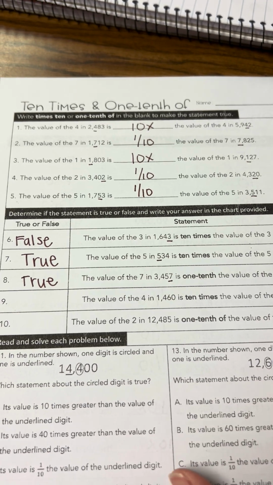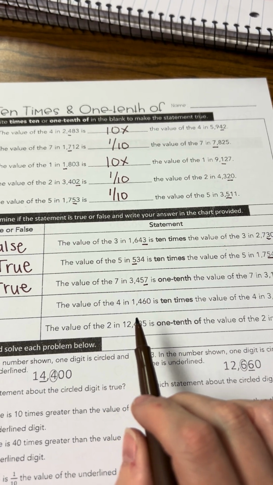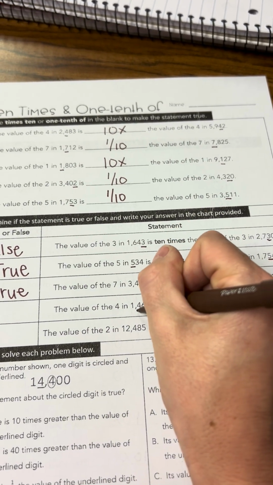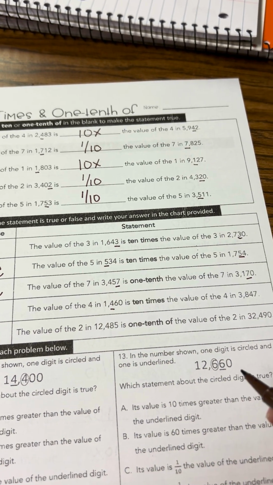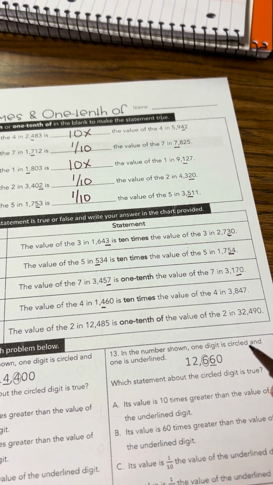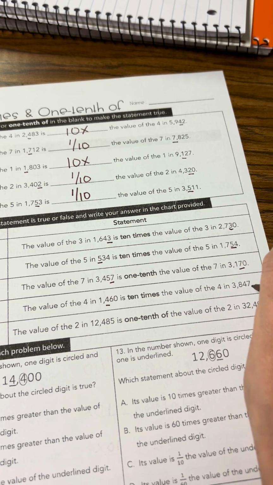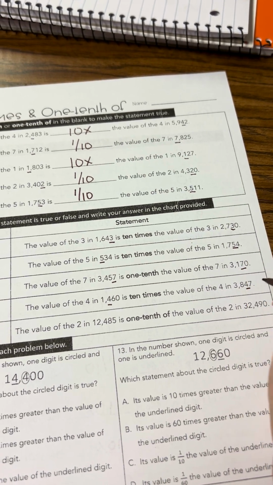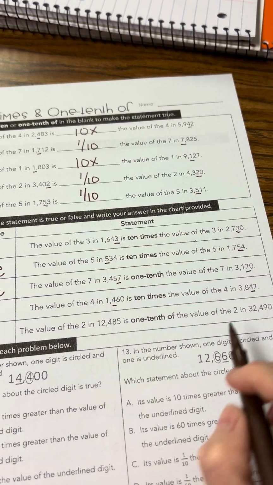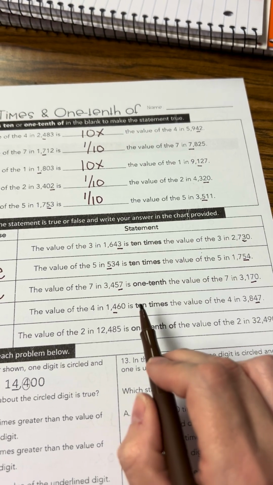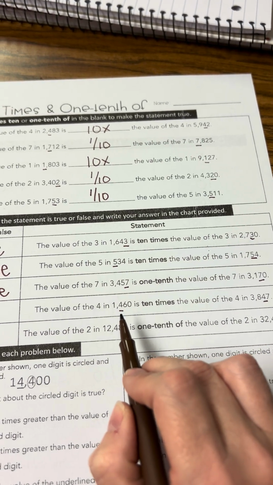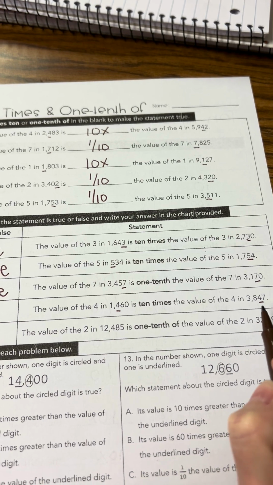Okay. Number 9, the value of the 4 in 1,460 is 10 times the value of the 4 in 3,847. Okay, so that 4 is right here. So this 4 is in the hundreds place, this 4 is in the tens place, and it's saying it's 10 times. Well, that is true because the hundreds place is larger than the tens place.